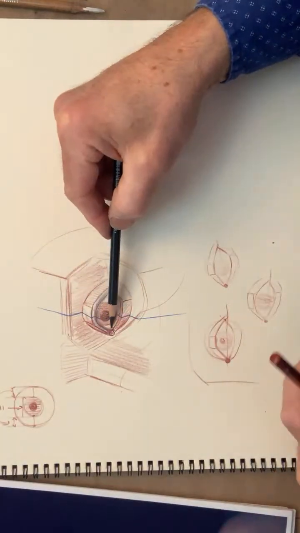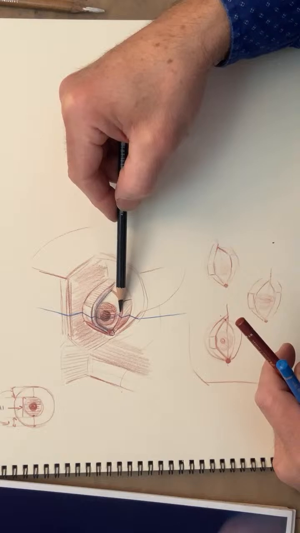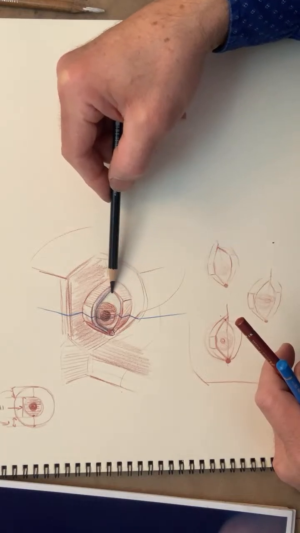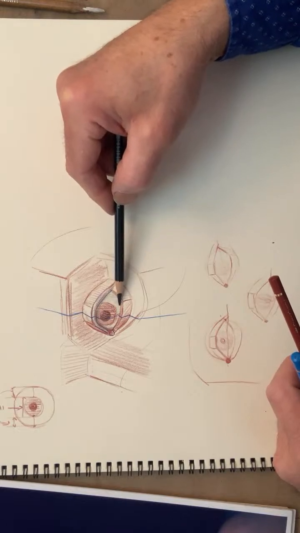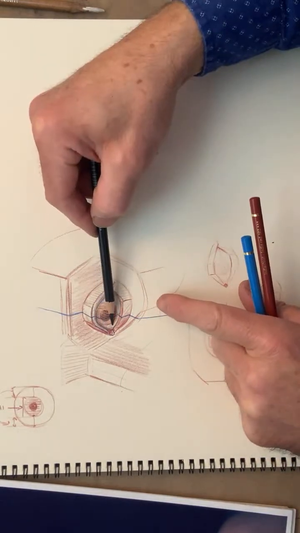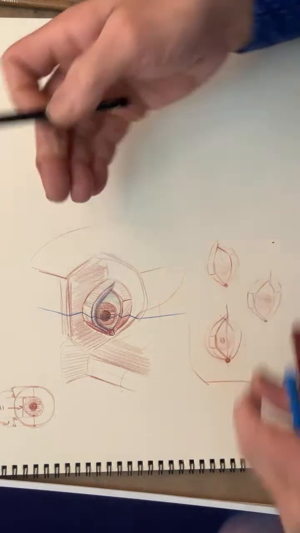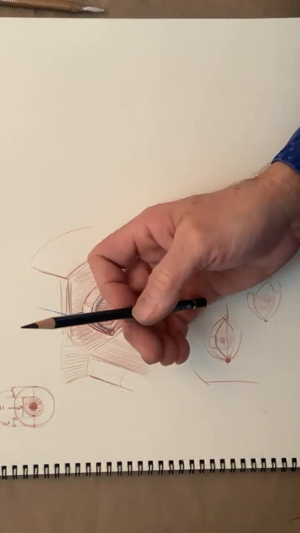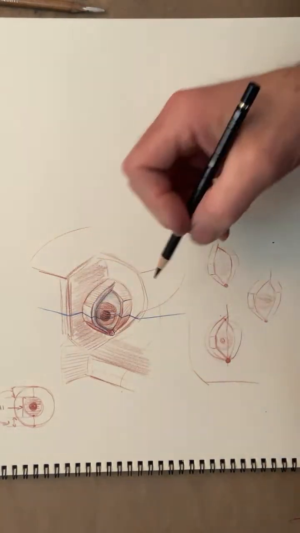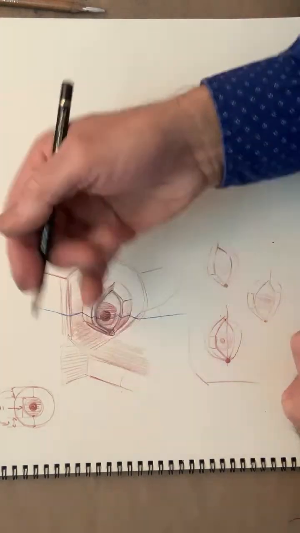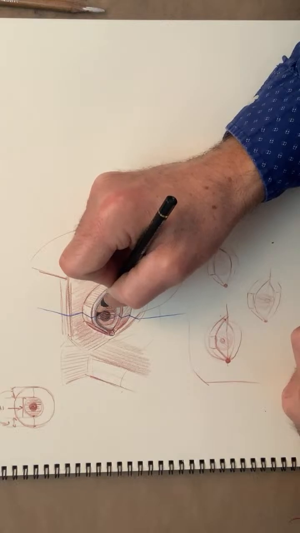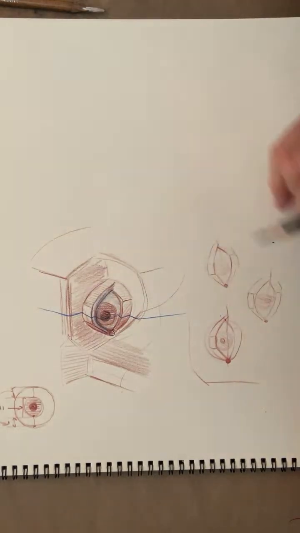So we always want the sclera to be not white, but also not uniform in value. If not, it feels like the eye is popping out or it feels unnatural. It feels like there's a light behind the eye illuminating it from inside.